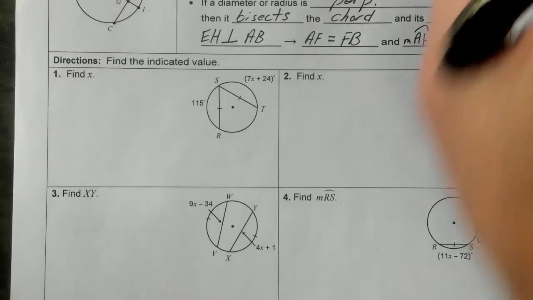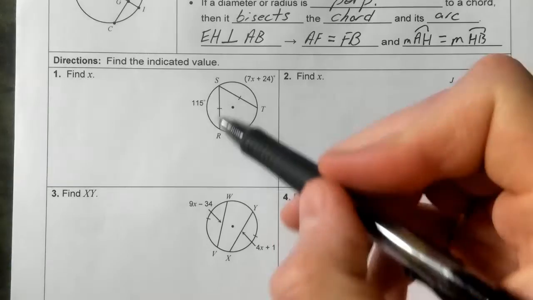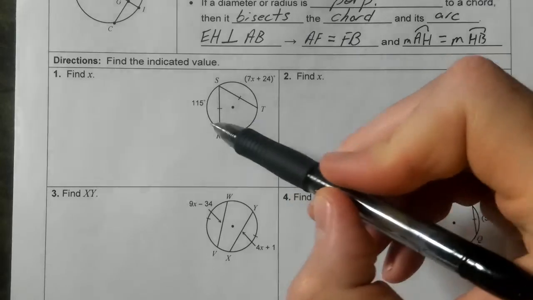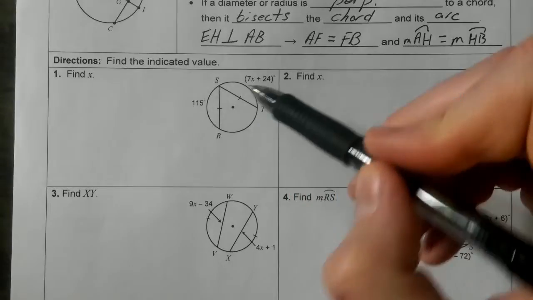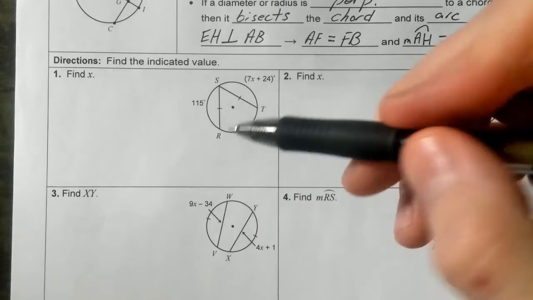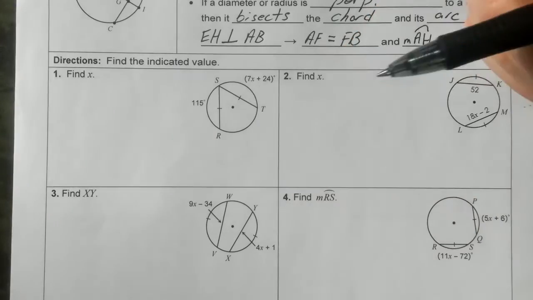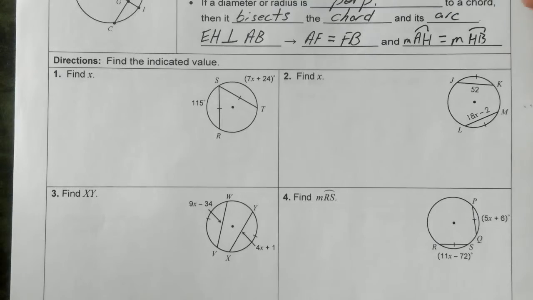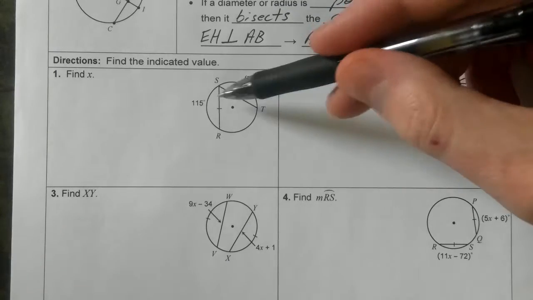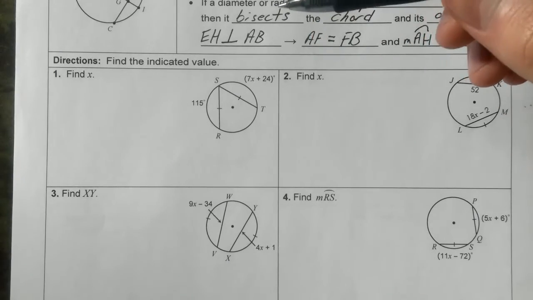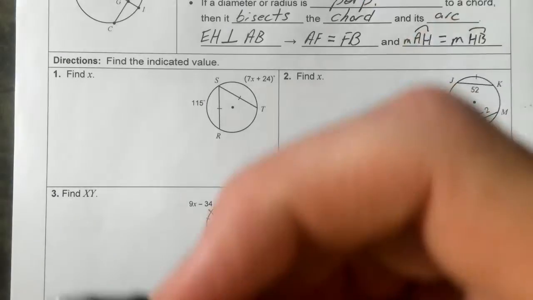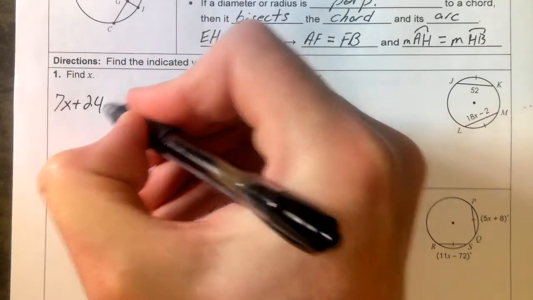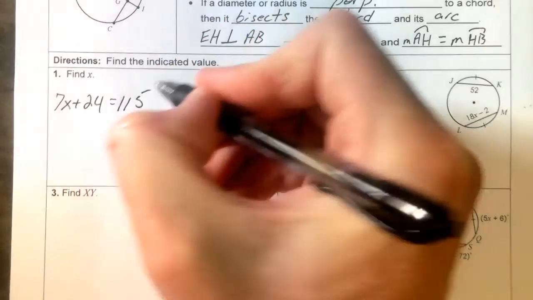Okay. So number 1, when we look at it, we are given some arc measurements, right? And we're supposed to find x. We're also given these tick marks on the two chords ST and SR. All right. So up above we said if the chords are equal, then the arc measurements are equal as well. So then I can write the equation 7x plus 24 equals 115.